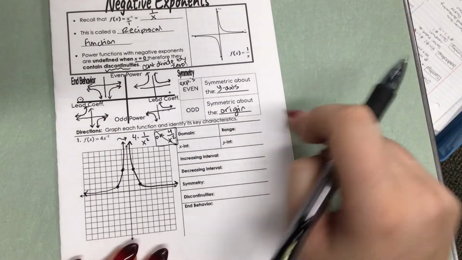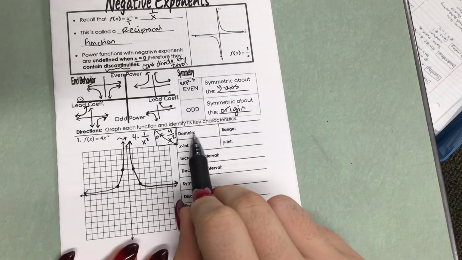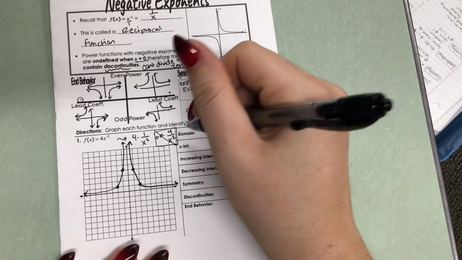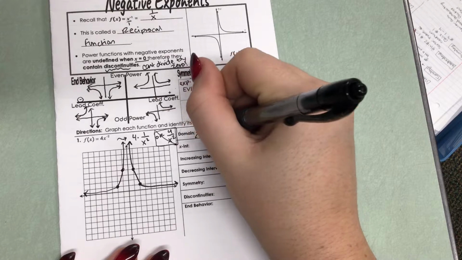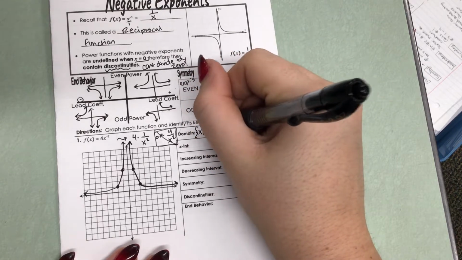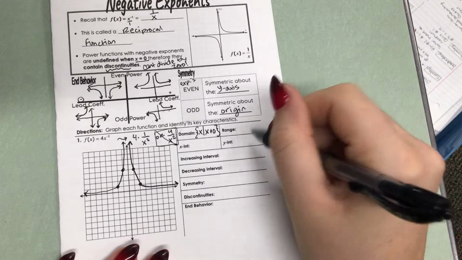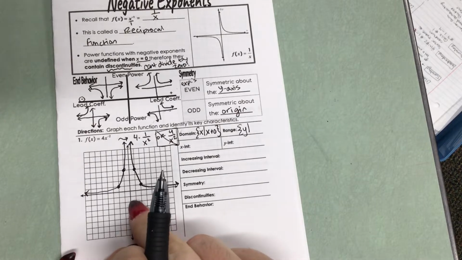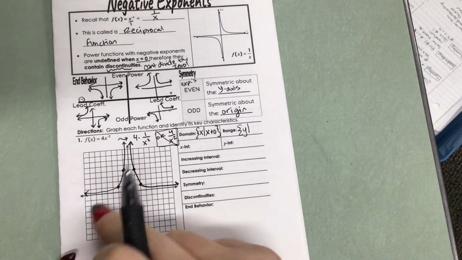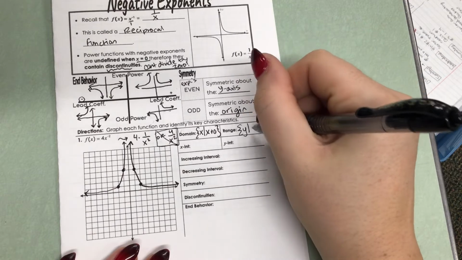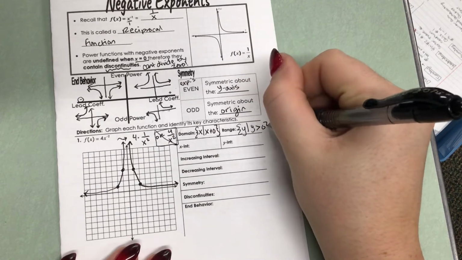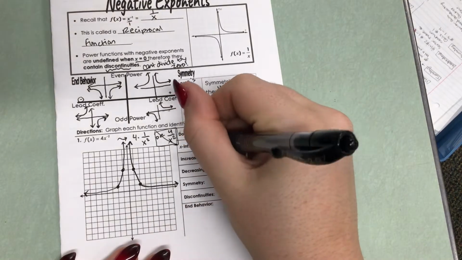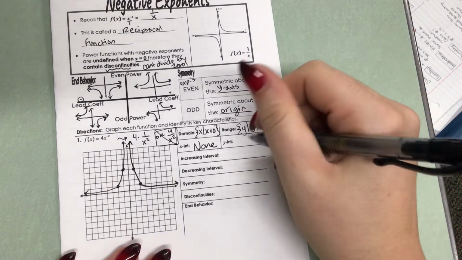Cool. Let's talk about domain, all this junk. So the x values that won't work, well, x can't be 0, but it can be negative. So I would say x just can't be 0. The range. Y has to be over the x-axis, so y has to be bigger than 0. I'm not going to say it can equal 0 because this is going to get really close, but it's never going to touch. X-intercepts, there's none because it doesn't touch. Y-intercepts, there's none because it doesn't touch.